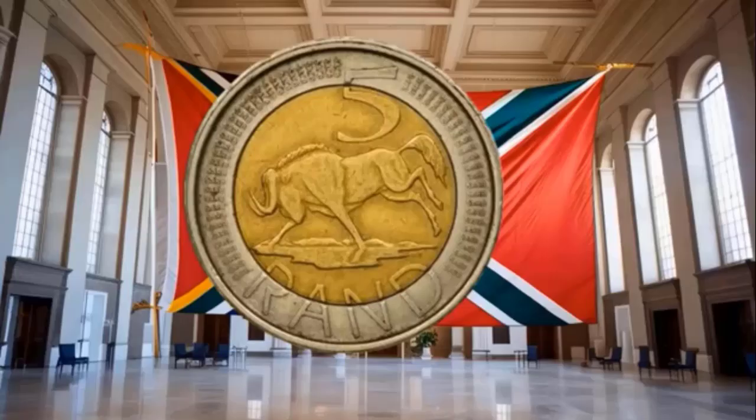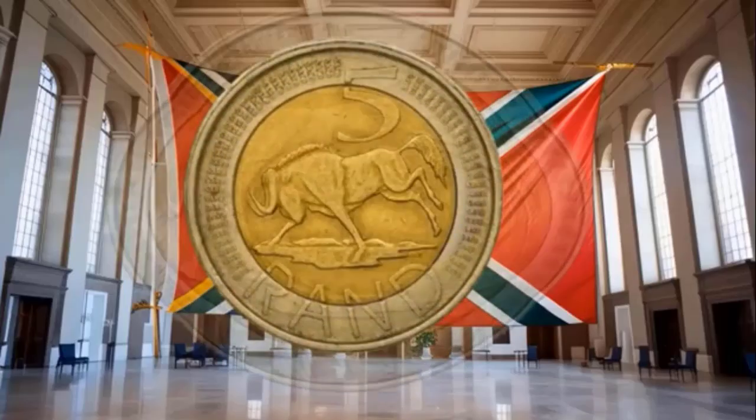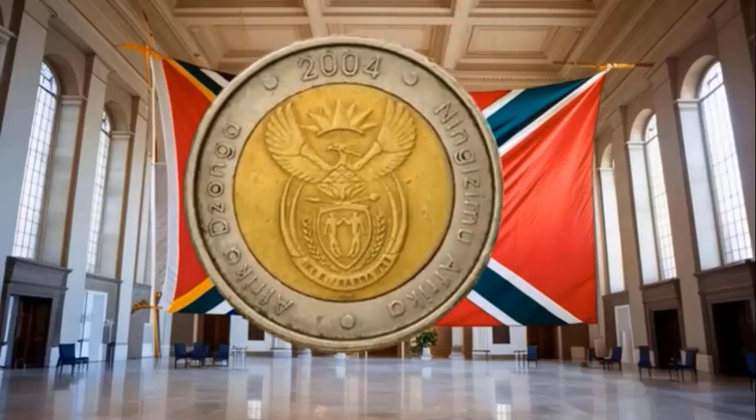And among them sits a coin that many people overlooked, spent without a thought, or tossed into a jar by accident. But now, that same coin is causing collectors to lean forward, pay attention, and sometimes even shake their heads in disbelief. I'm talking about the South African 5 Rand from 2004.